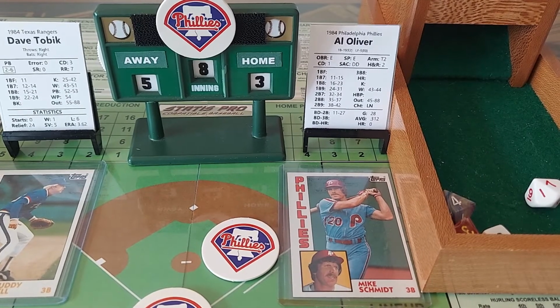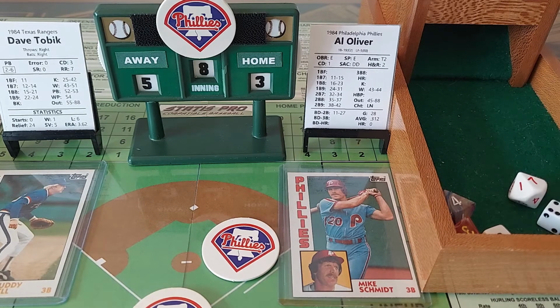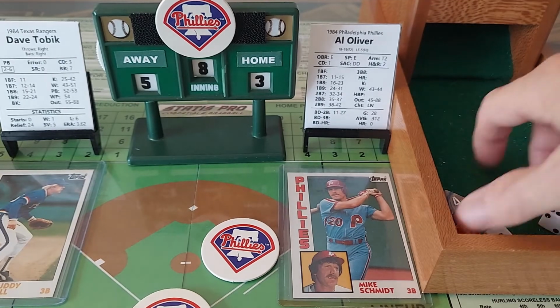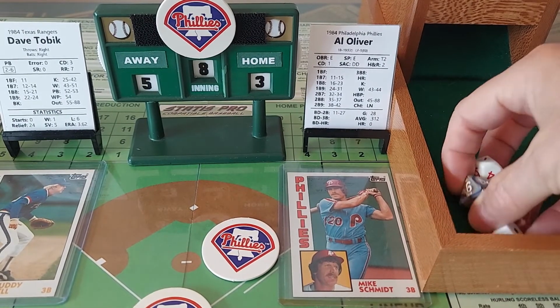Timeout. Phillies will pinch hit for Bill Campbell, the pitcher, with Al Oliver, .312 hitter, left-handed, against Dave Tobik. Checking the Ranger bullpen, there are no left-handed options left. Dave Schmidt is right-handed. He's warming in the bullpen to pitch the 9th. But it's going to be up to Dave Tobik to get the Rangers out of the 8th.